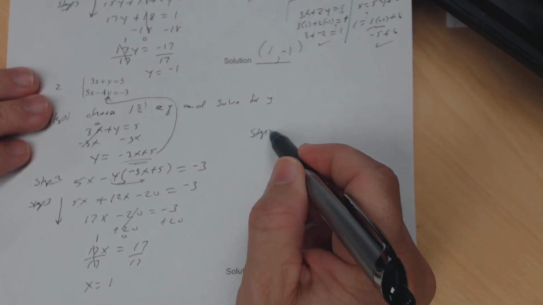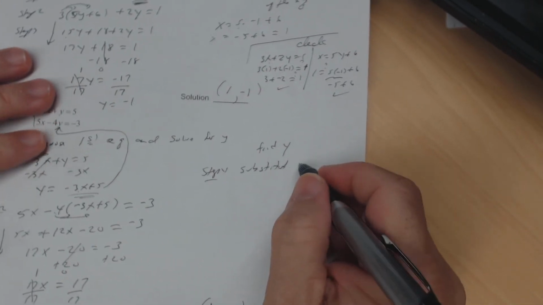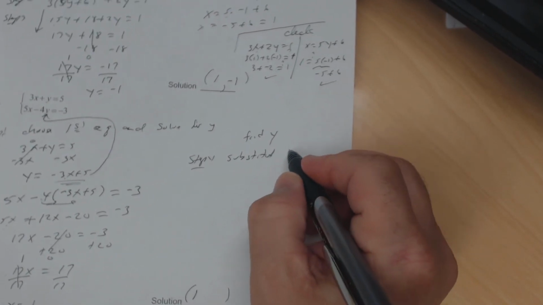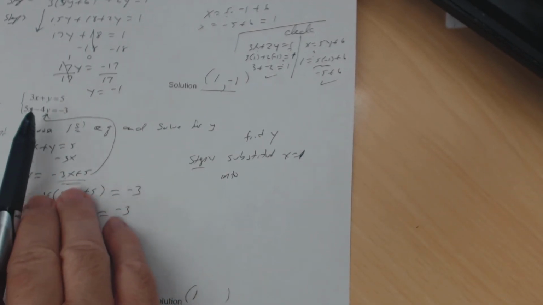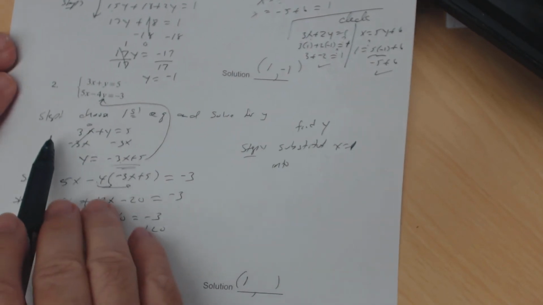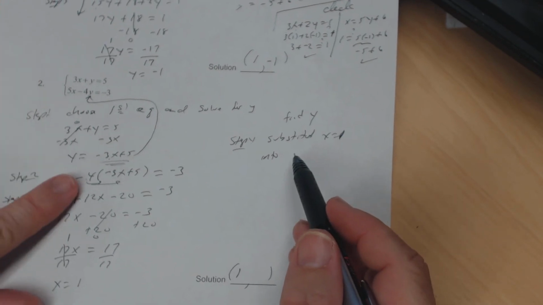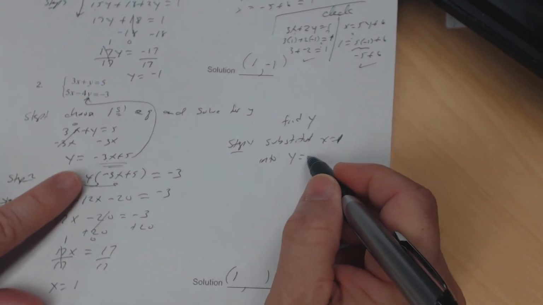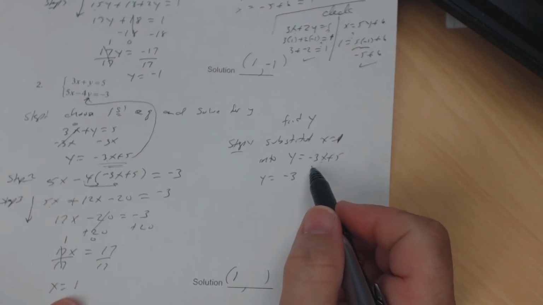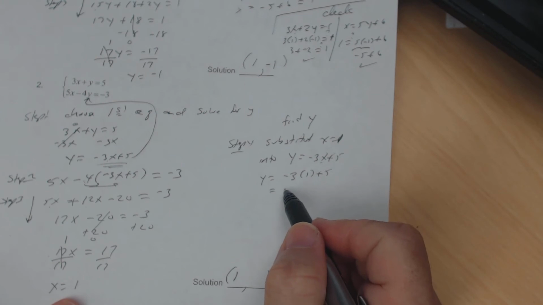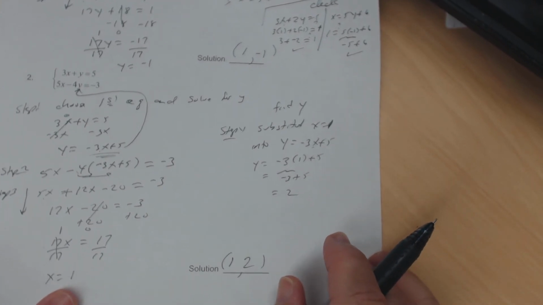Now, I have to find y. So that'll be your next step. Step 4 is to find y. So we're going to substitute x equals 1 into one of these equations here. Now, many students will just go ahead and substitute into the equation they got for step 1. That's fine as long as you know for sure that you did not make an error. So you can go here if you want to. So we're going to substitute into step 1's equation, which is y equals negative 3x plus 5. And so we get y equals negative 3 times x, x is 1, plus 5. So y equals negative 3 times 1, which is negative 3, plus 5, which is 2. So I found the y-coordinate of my solution.